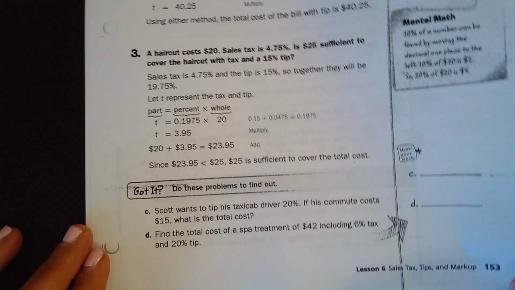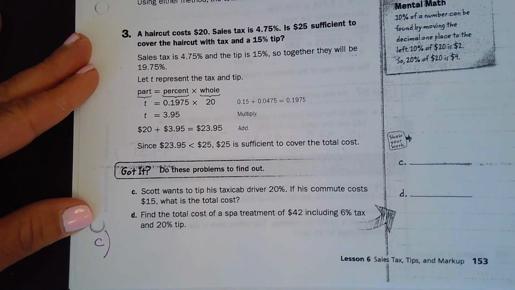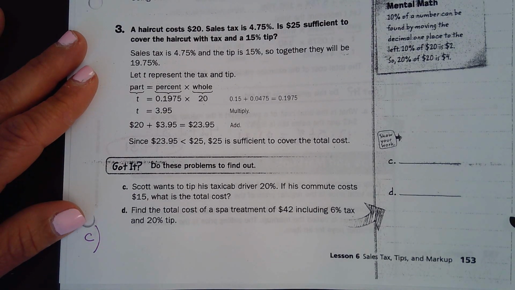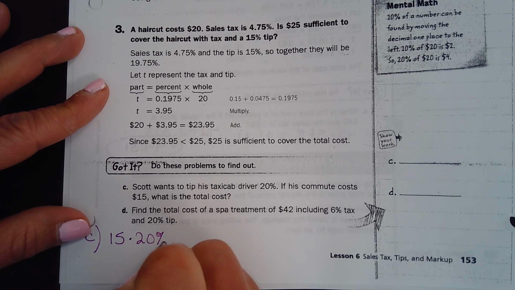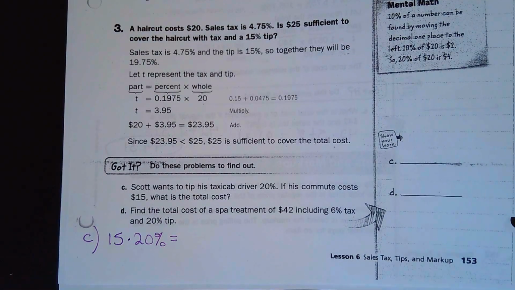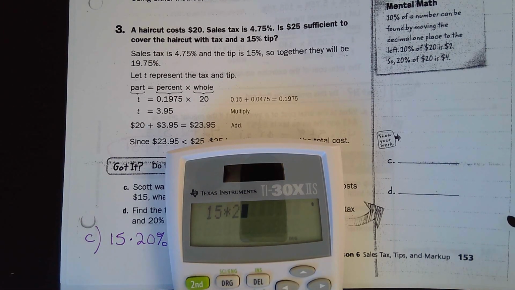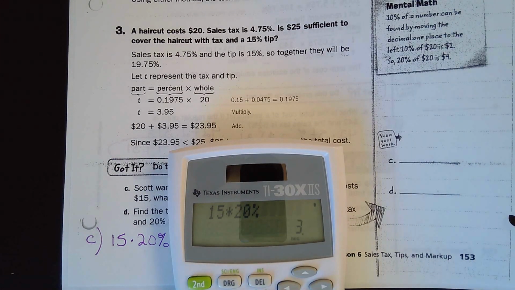Alrighty. So let's take a look at examples C and D. C says Scott wants to tip his taxi cab driver 20%. If his commute costs $15, what is the total cost? These are all done the exact same way. So you have your $15 times the 20% tip. Again, on the calculator, 15 times 20%. Can you see that?